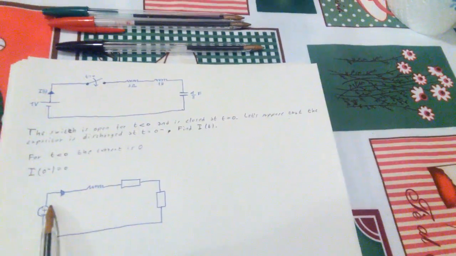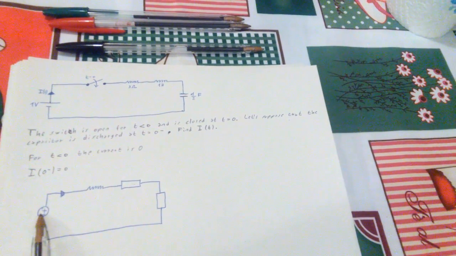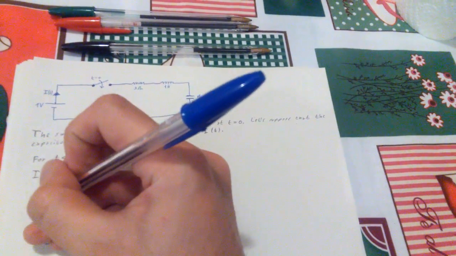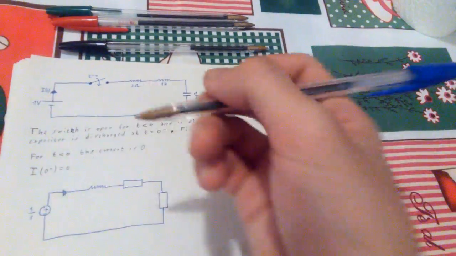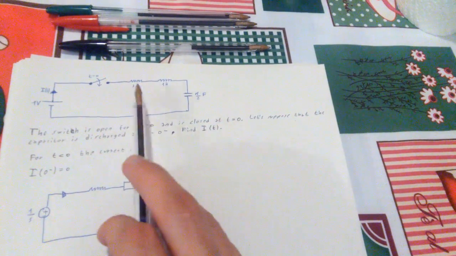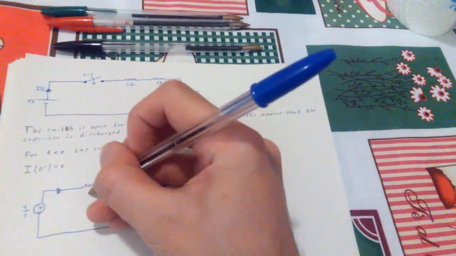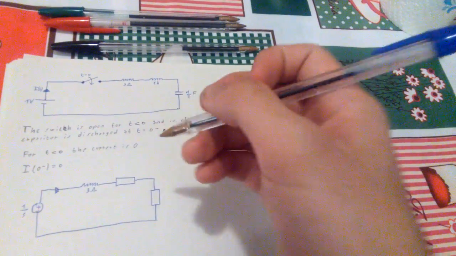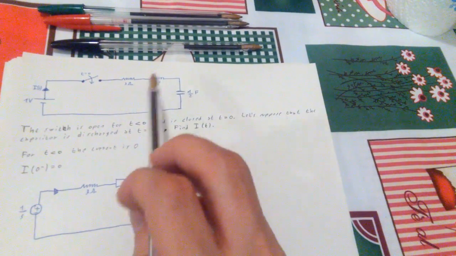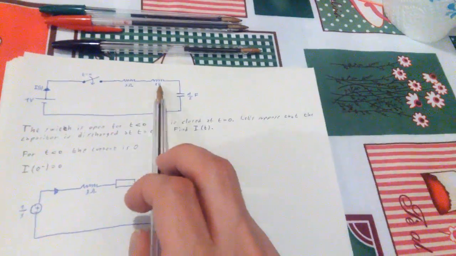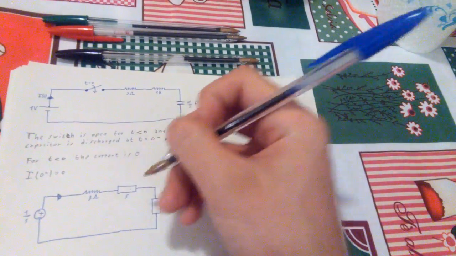In the equivalent circuit of Laplace, our generator is going to be 1 over S. This is 3 ohm, so it's still 3 ohm. This one is 1 Henry, so S, because it's S times 1.